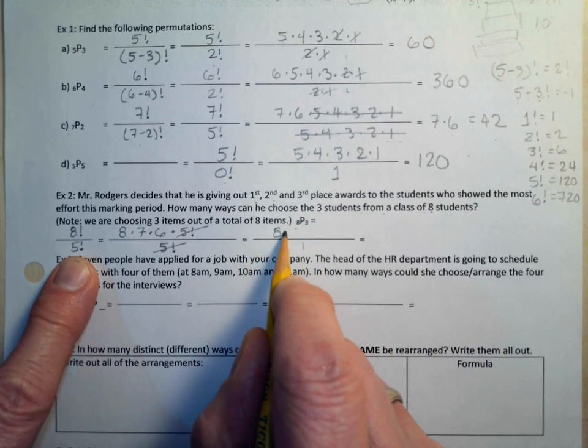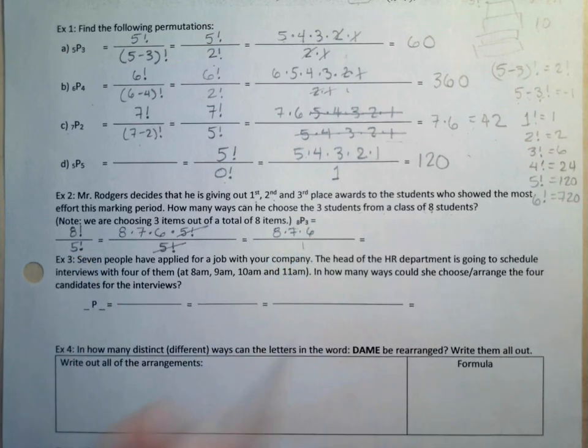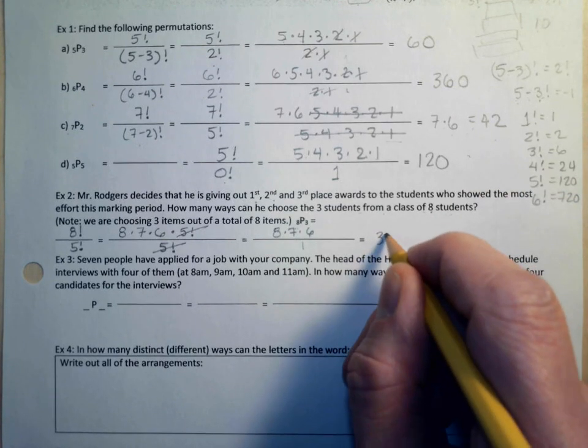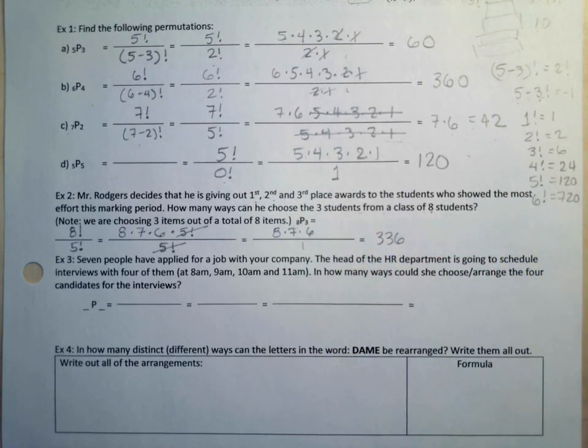Upstairs we have an 8 times a 7 times a 6. 8 times 7 times 6 is 336. So 336 ways he can choose an order of 3 students out of a class of 8.